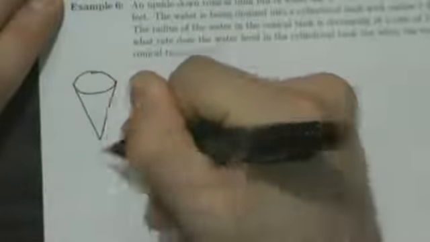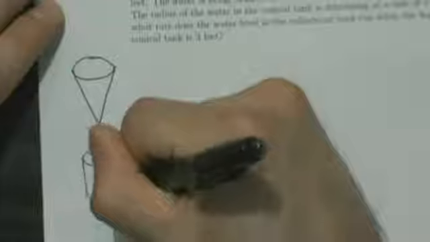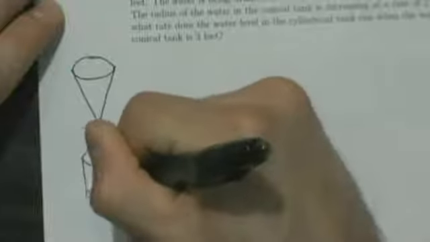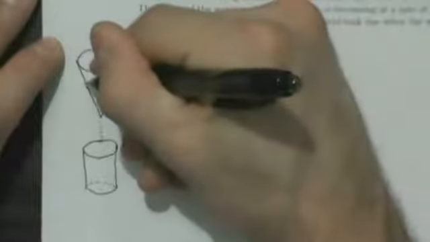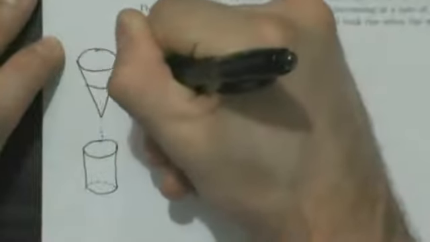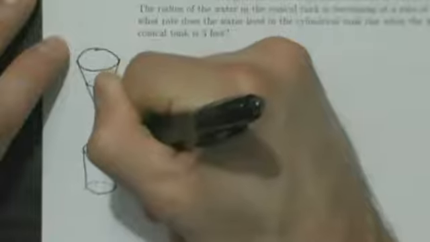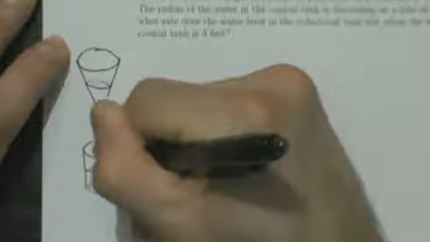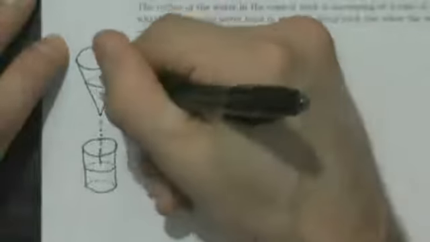Upside down conical tank, and then it's draining into a cylindrical tank. All right, so here's our cylindrical tank, and then here's the conical tank up here. So in the conical tank we have some water, and then that water is being drained into this cylindrical tank here, so we'll draw some water in here also. All right, so we have 2 different water levels here. So now let's label a bunch of stuff.